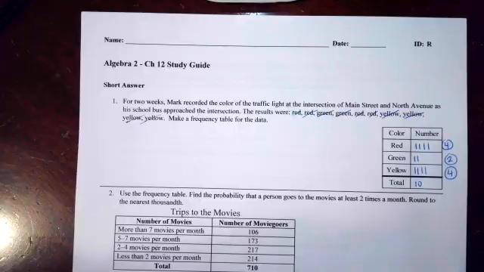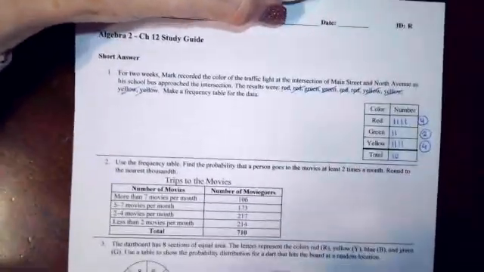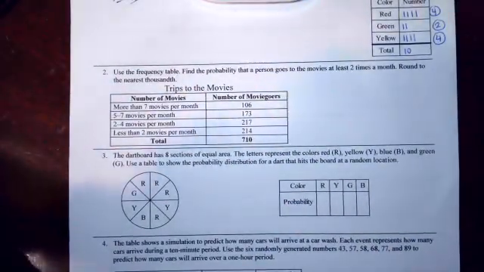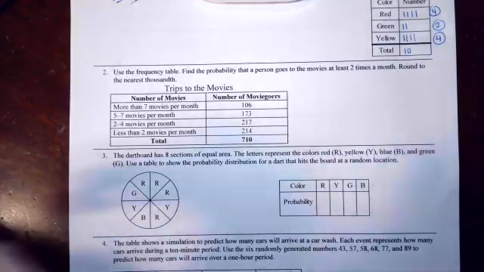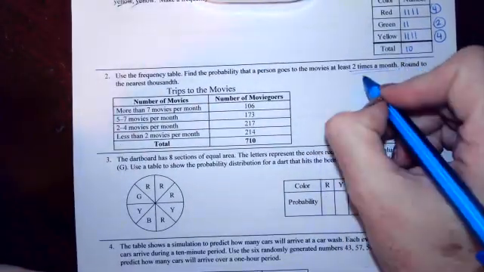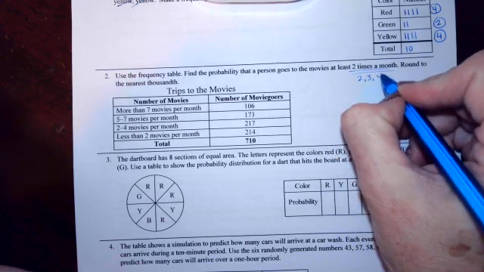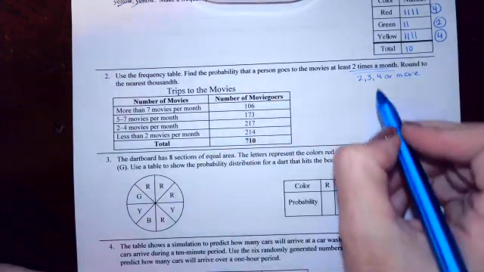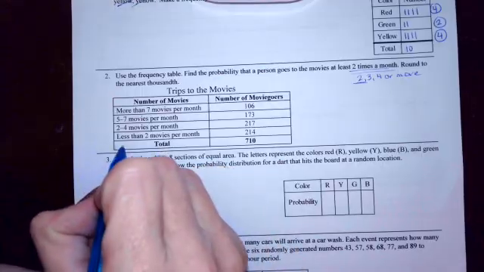All right, looking at number 2, it says use the frequency table to find the probability that a person goes to the movies at least 2 times a month. This means it can be 2 or 3 or 4 or more. Okay, so we can go up and up and up. So we're going to start at 2.